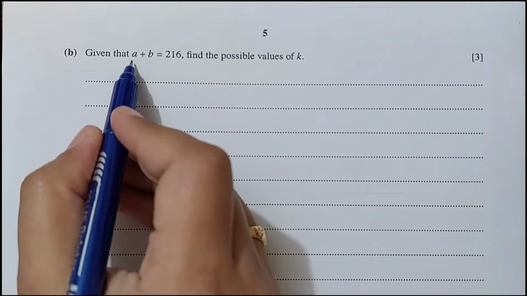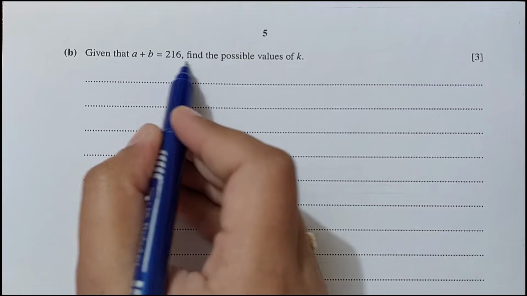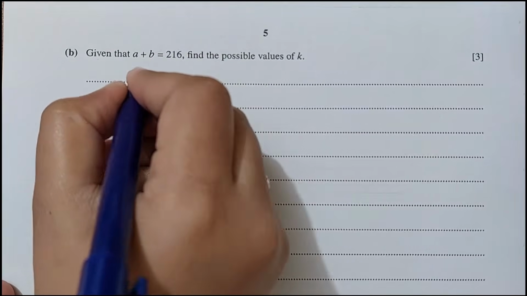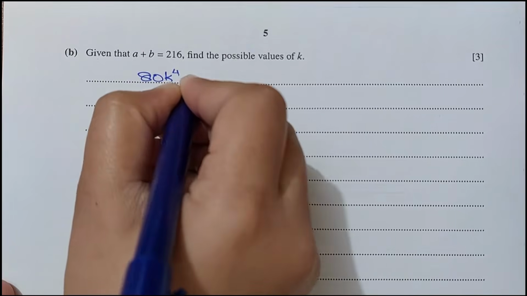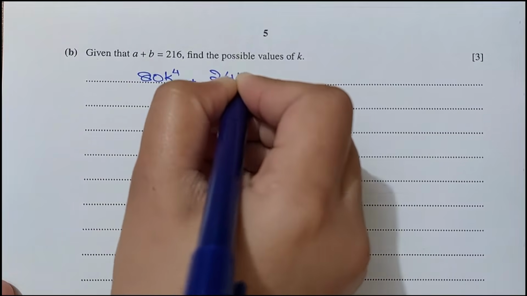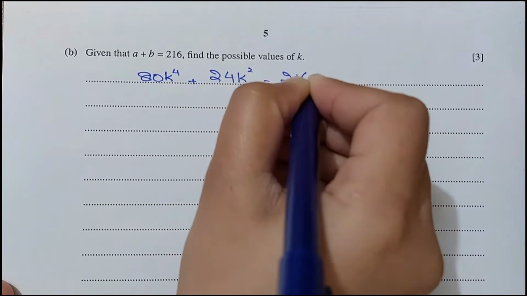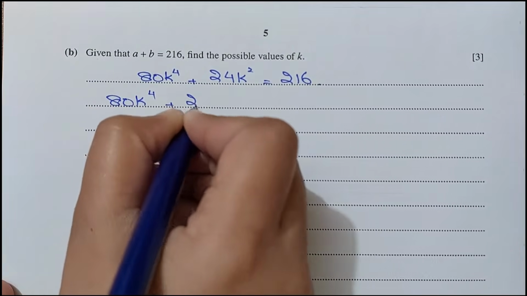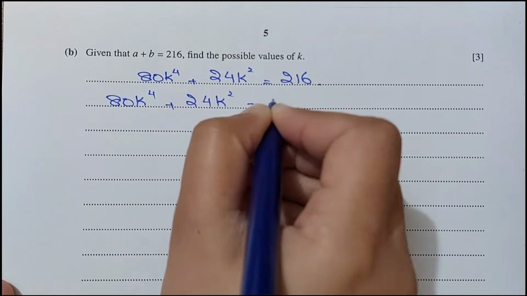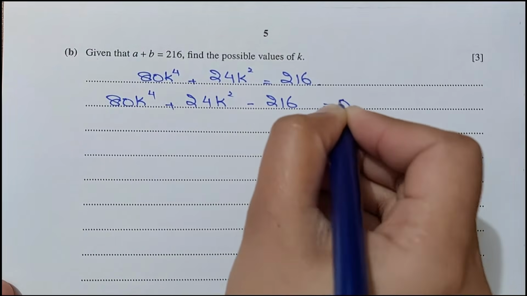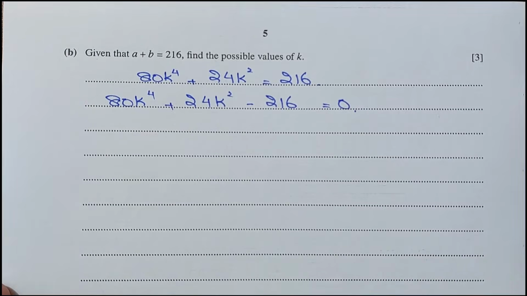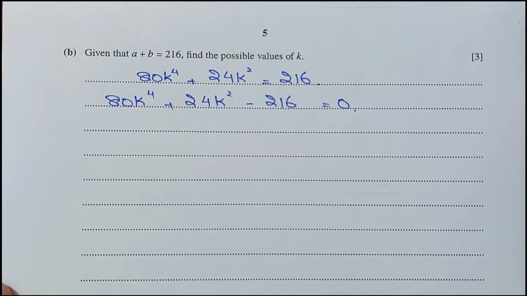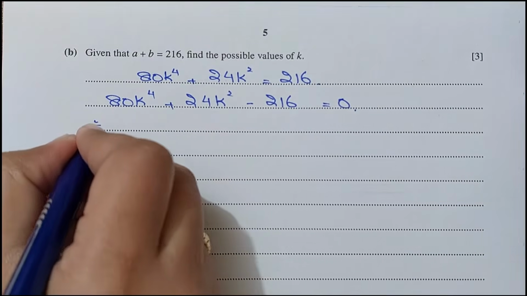Now for part b, given that a plus b is equal to 216, find the possible values of k. Okay, so we have the a value from the first part, which is 80k^4, plus the b value, 24k squared. This is equal to 216. We have to solve for k. So 80k^4 plus 24k squared minus 216 equals 0, right? Okay, so let me divide throughout by 8.